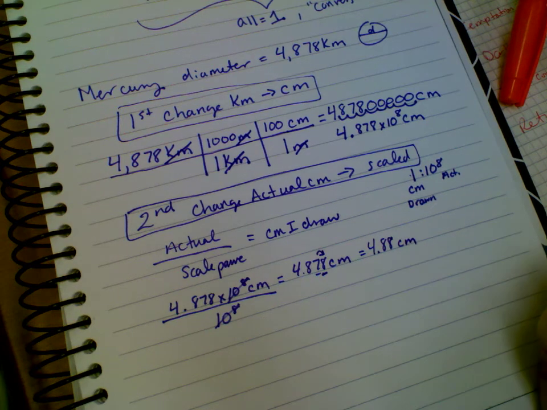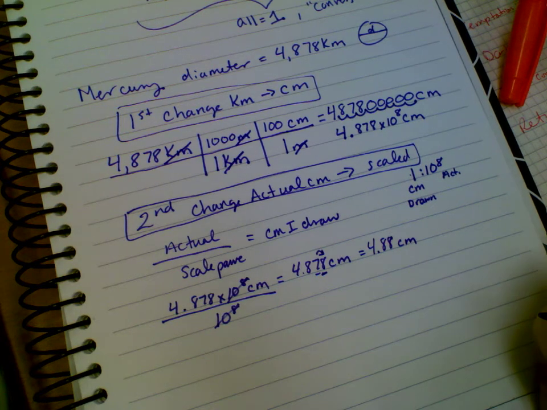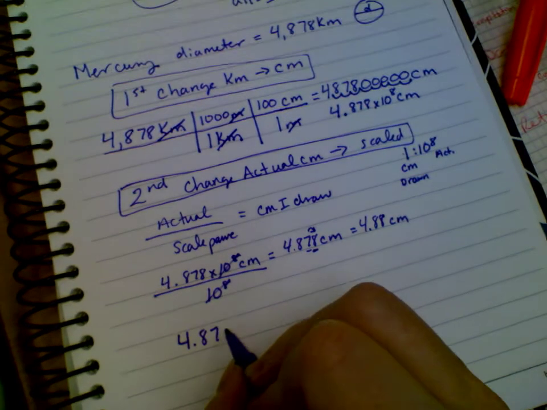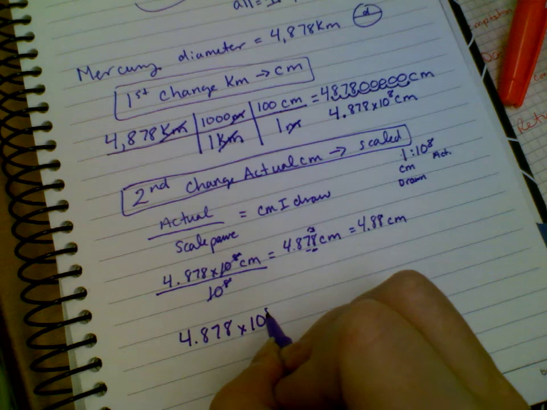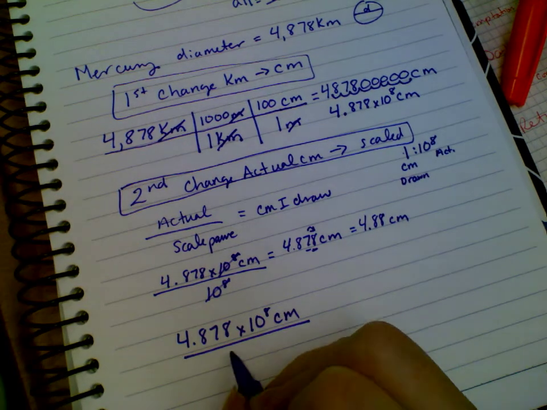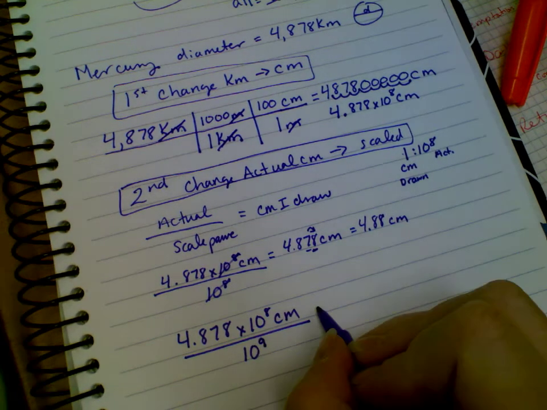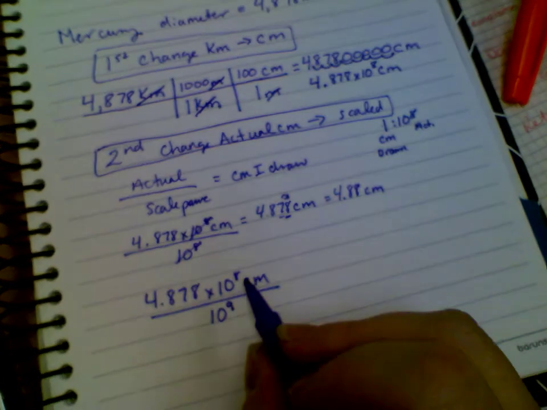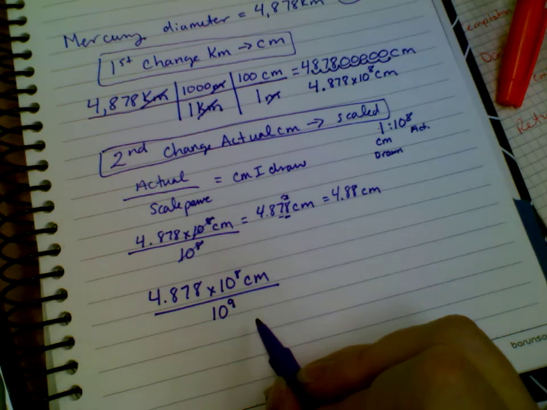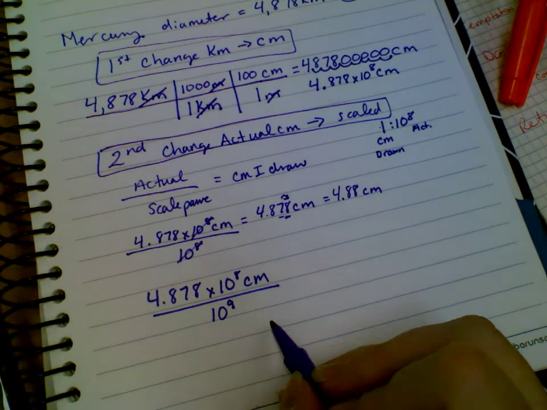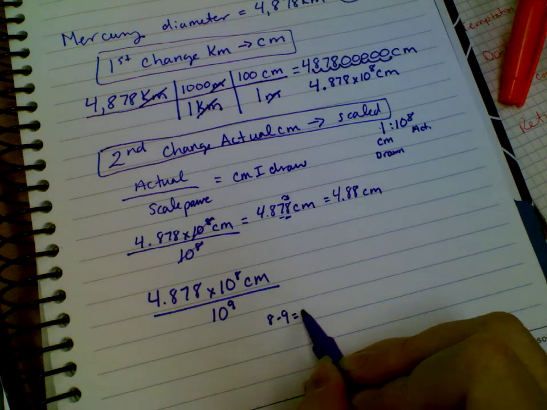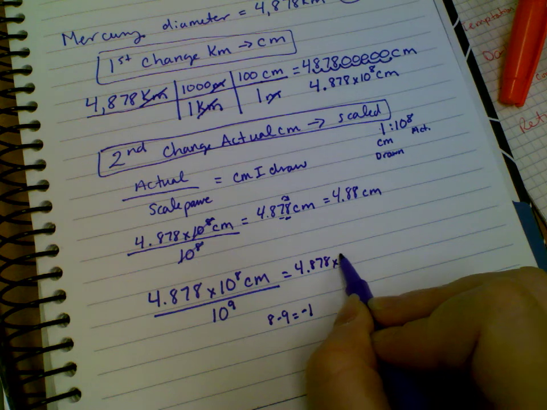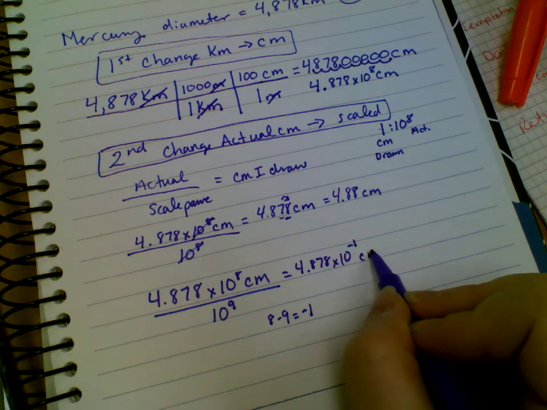But maybe my really big one is still too big, like Jupiter. So maybe I decide I don't like 10 to the 8th. So maybe I want to make it smaller. So I'd still start with my actual. I could divide it by 10 to the 9. So the lovely thing about exponents, it's the same thing as if it's a variable. We just subtract. So 8 minus 9 equals negative 1. So that means I end up with 4.878 times 10 to the negative 1 centimeters.